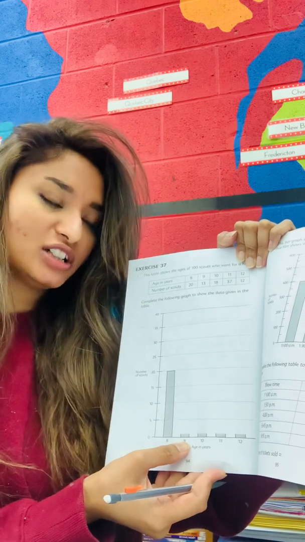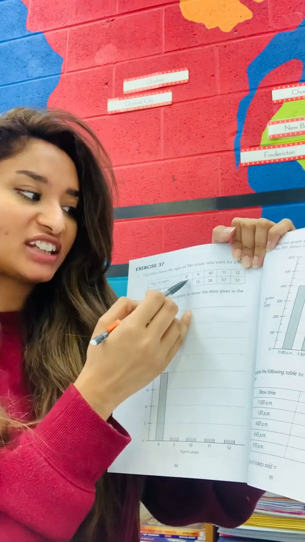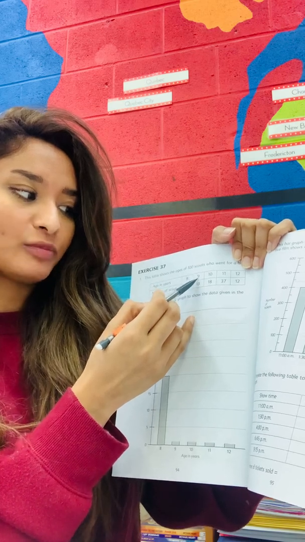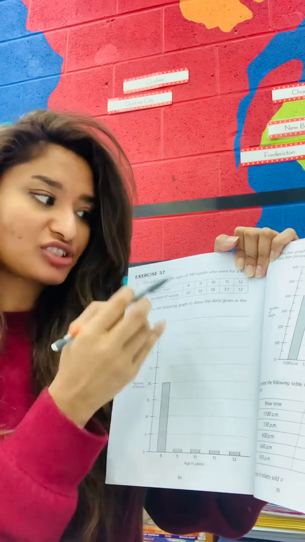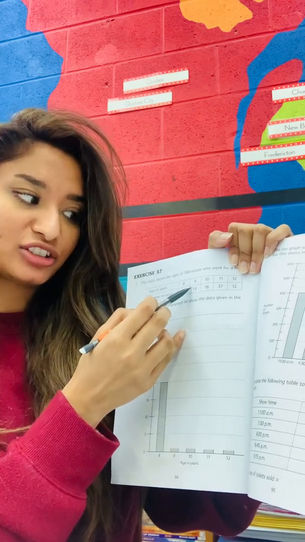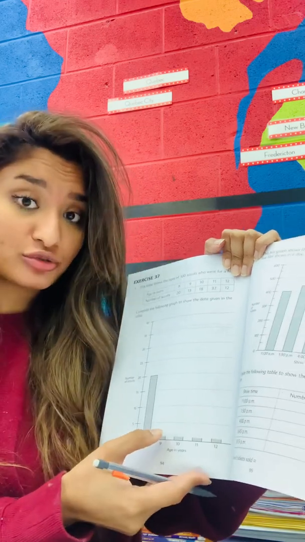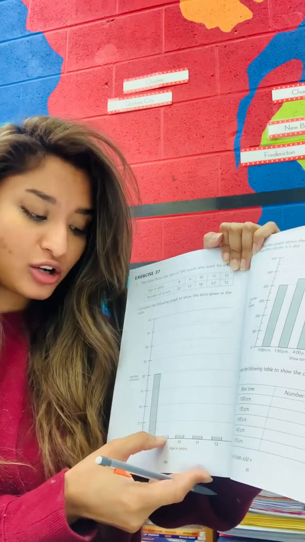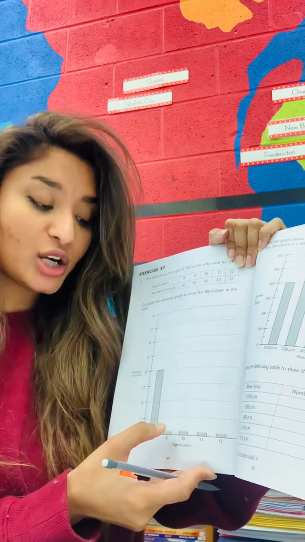Now let's look at the next one. 9 years old. So how many scouts are 9 years old? I'm going to look at my table again. I'm going to see, oh, 9 is the age. How many scouts are 9 years old? And it turns out there are 13 scouts that are 9.